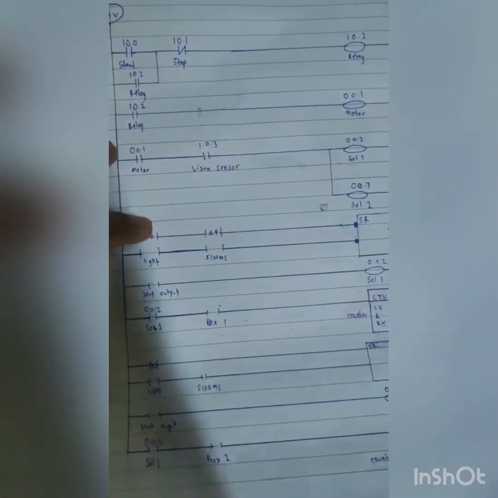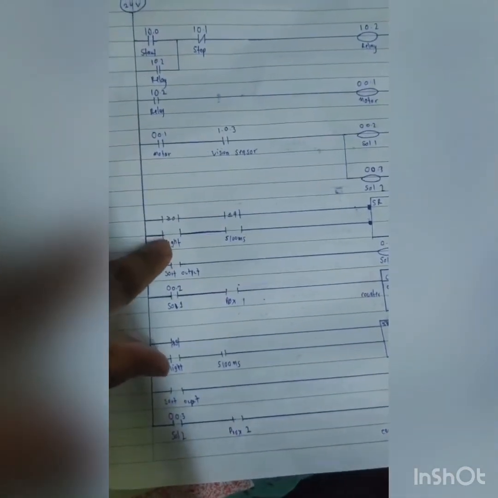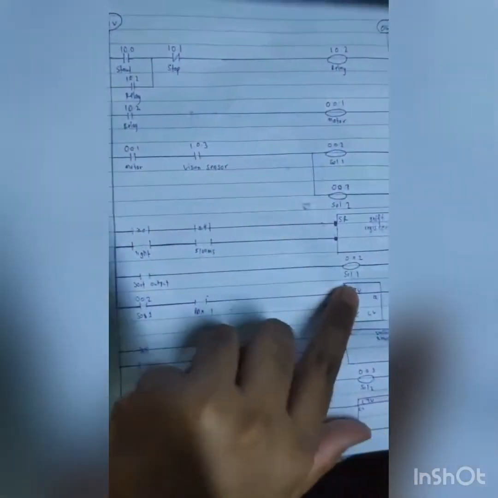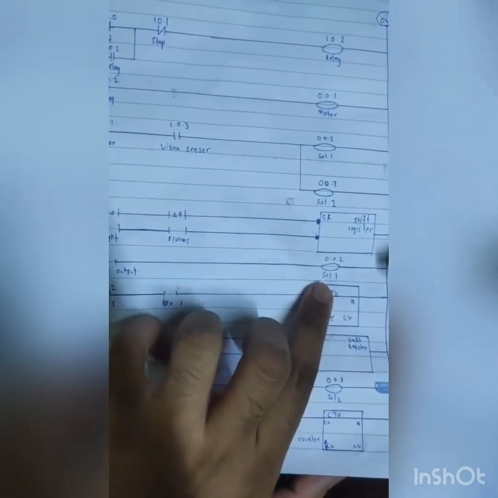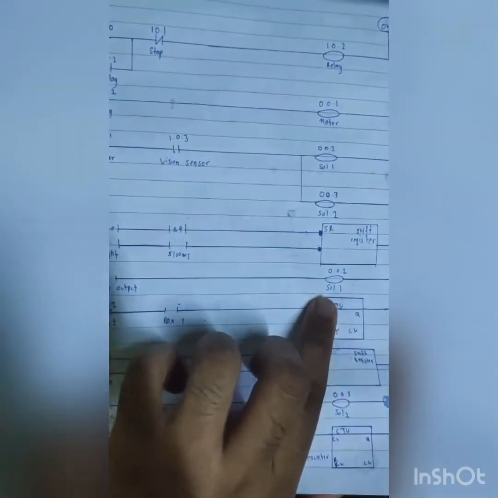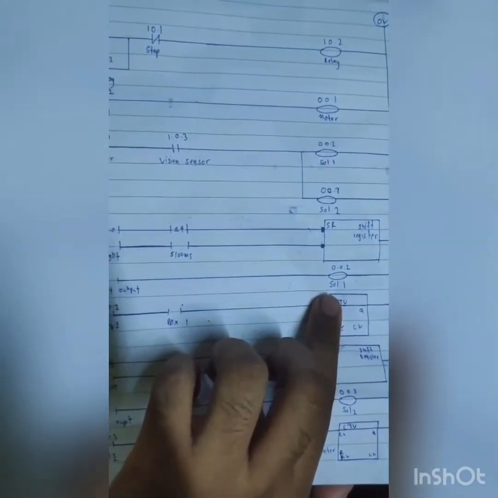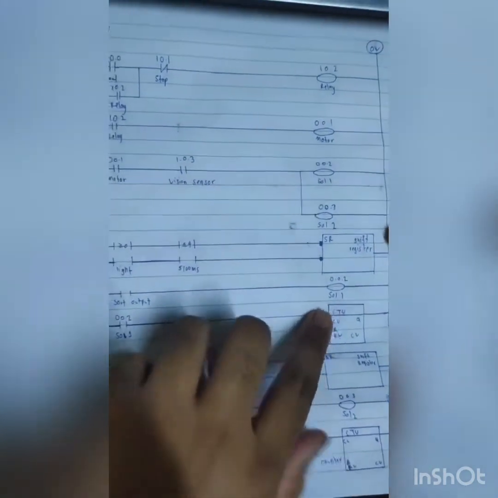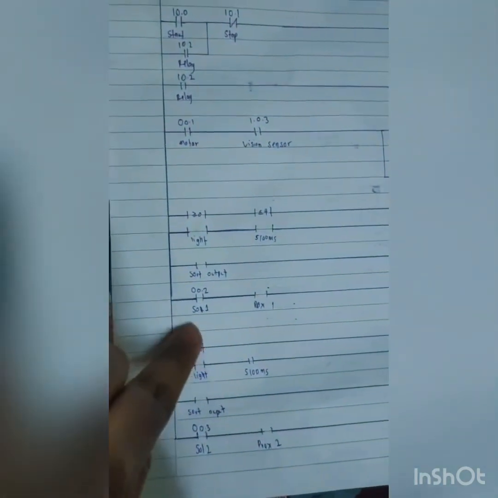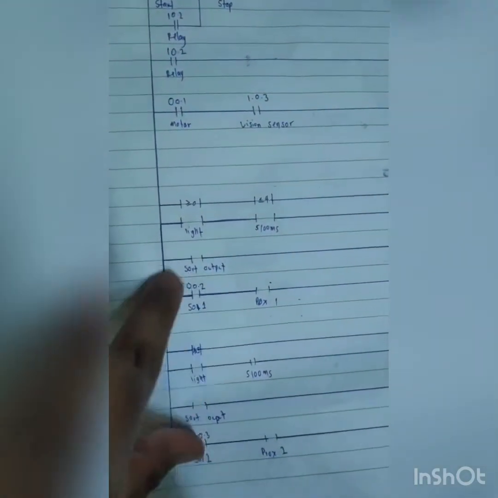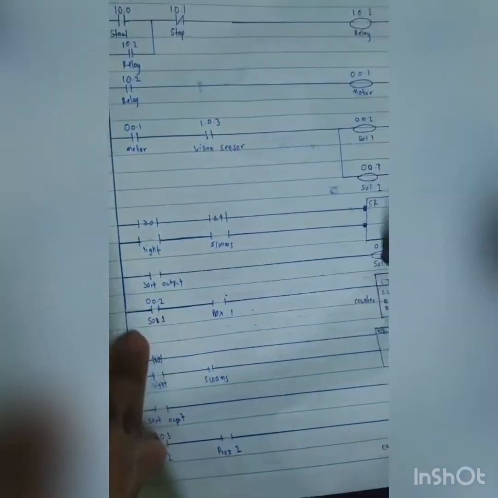When the green product is detected, it will send a signal to solenoid 1, which means actuator 1 will activate. Actuator 1 will extend, and when it extends, the parcel moves through exit 1. Solenoid 1 is already active, so it will energize this.